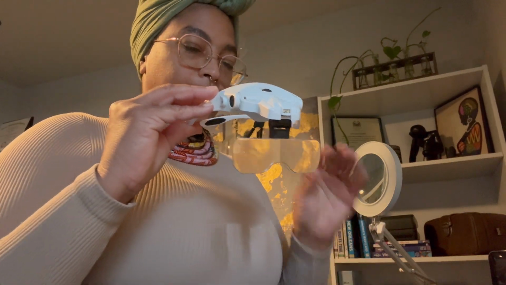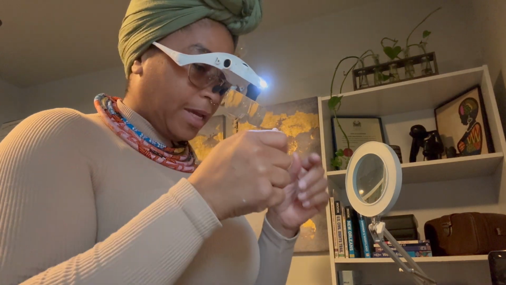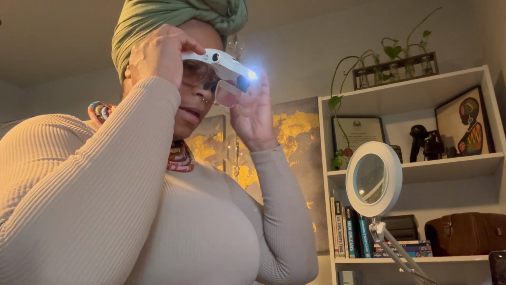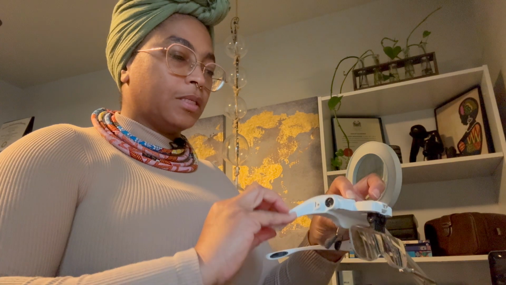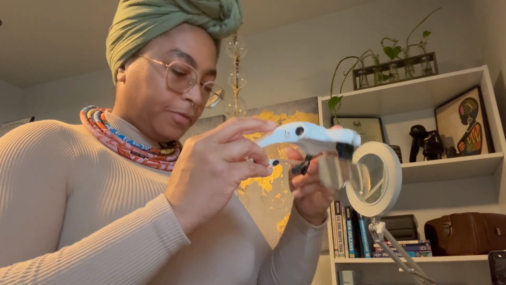So I really like this. It also has a light on it. I really like this because I can just put them on over my glasses, and as I'm looking down, I can see magnified here what I'm reading. These are my favorite. I probably use these the most. You can change the light to brighter, brighter, and then off.